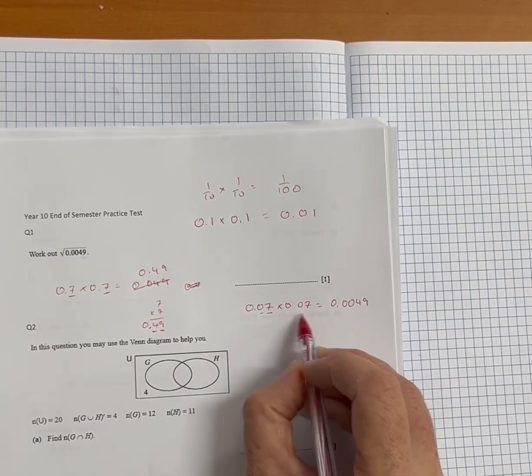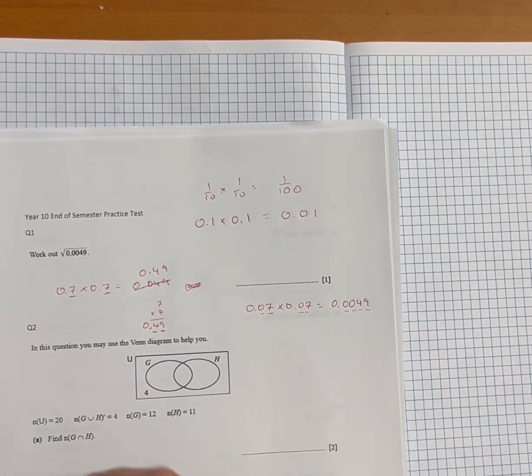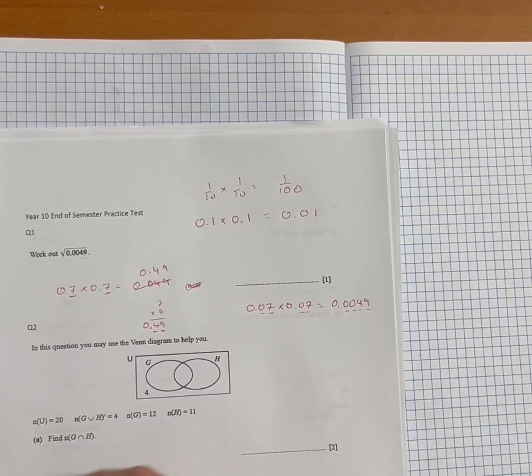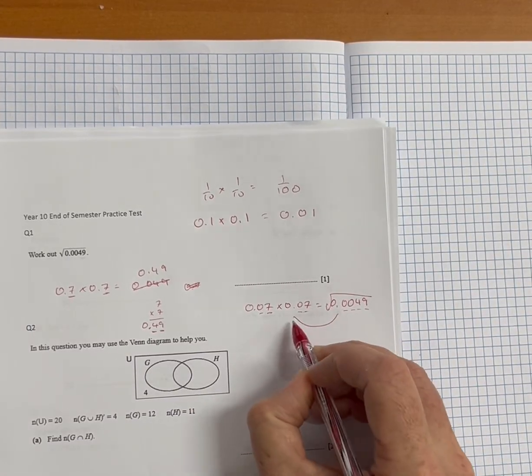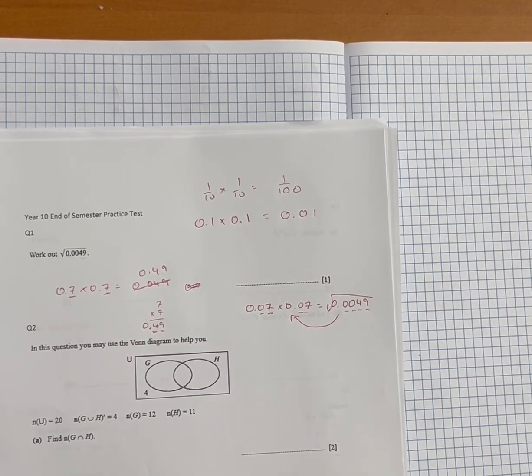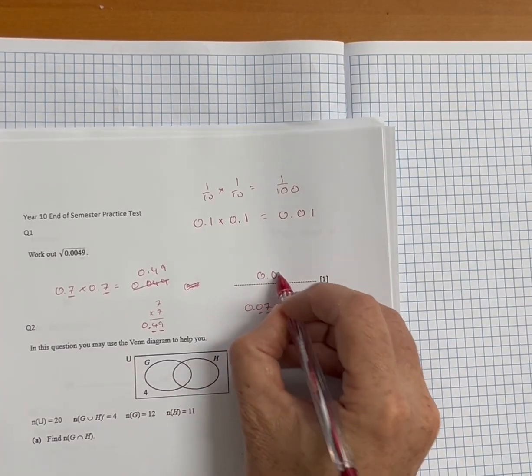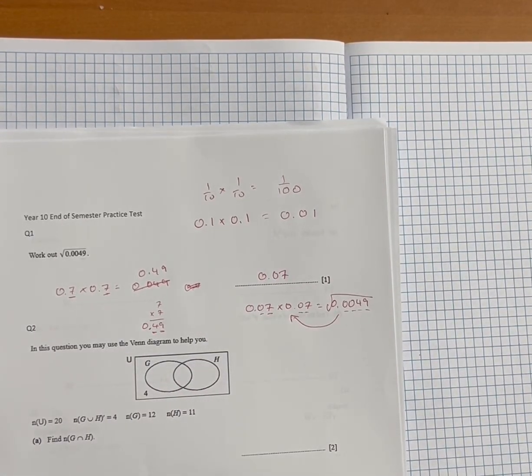There's 4 decimals here in the question, and there's 4 in the answer is one way to look at it. So that's, therefore, the square root of this is one of these. So what times itself is 0.07? Okay, that took a while.